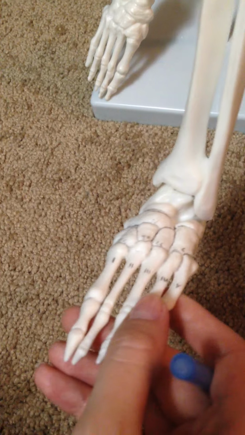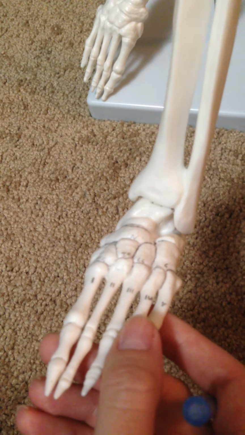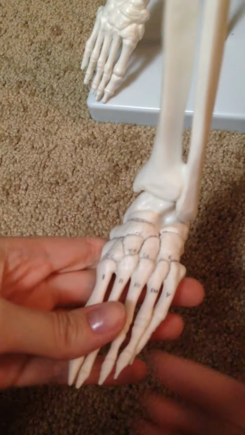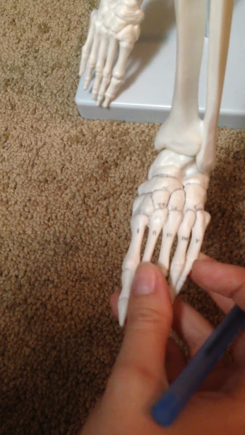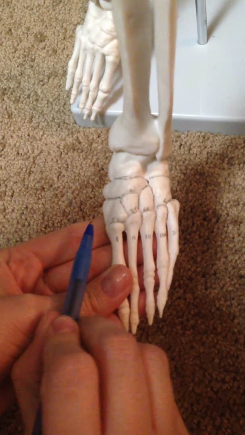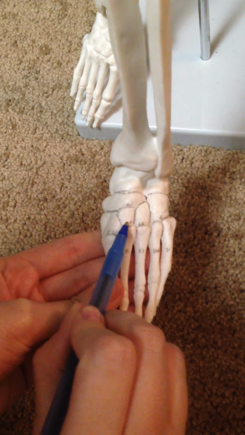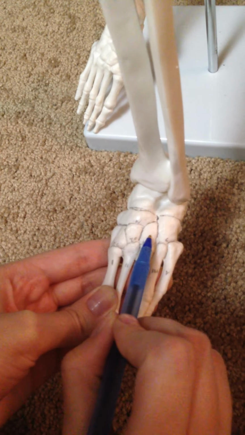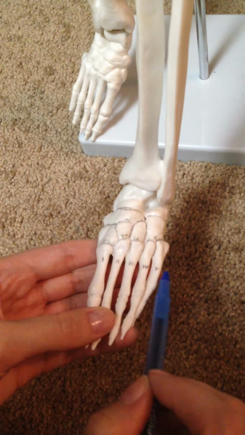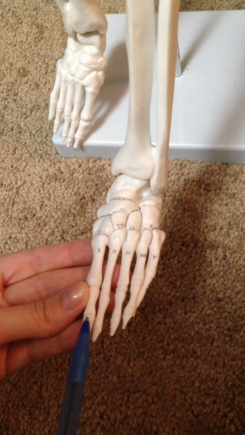We can see the other bones, which the medial cuneiform is right here. The intermediate cuneiform is right there, and the lateral cuneiform is right there. The metatarsus, the phalanges, and the hallux, the big toe.